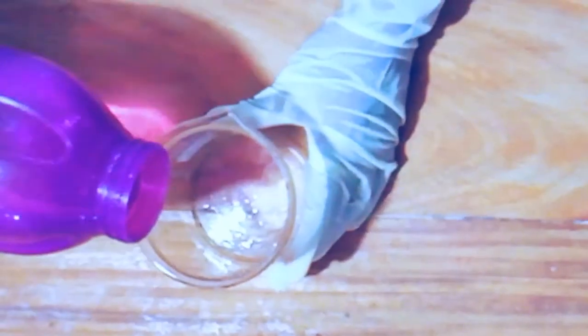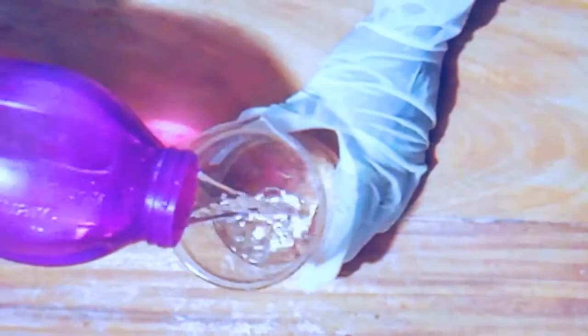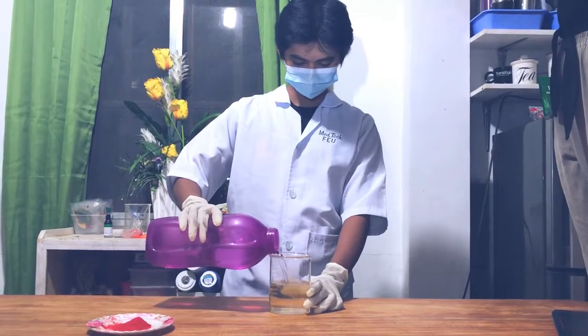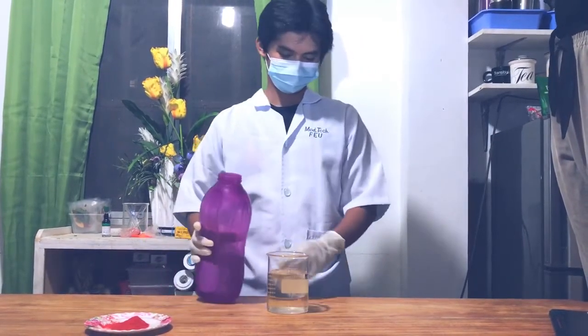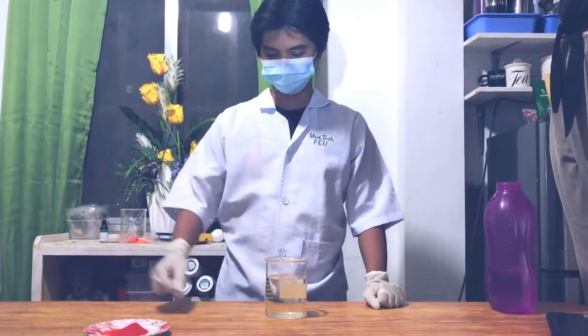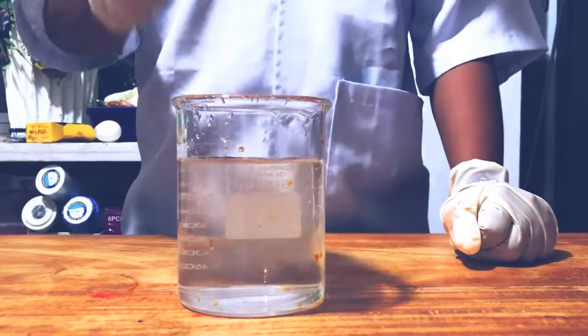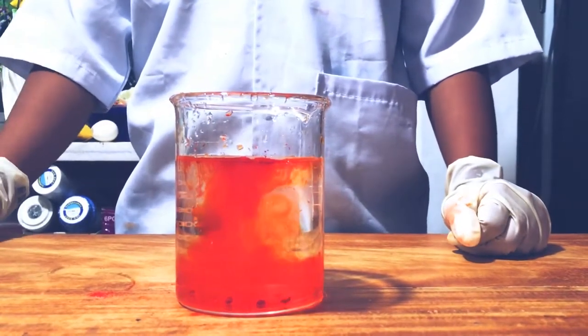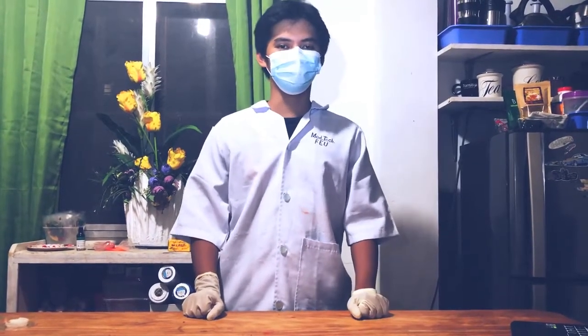In our experiment on diffusion, we begin by filling 2/3 of our glass container with water. Next on our process, we will put or sprinkle food coloring into the water. We must not stir it, but just observe it. After observing the experiment, we are now ready to go to our next experiment, the process of osmosis.